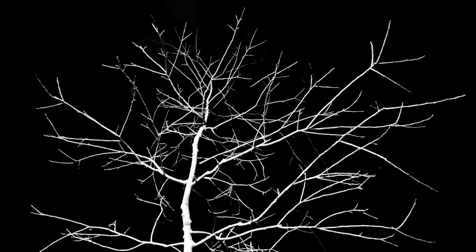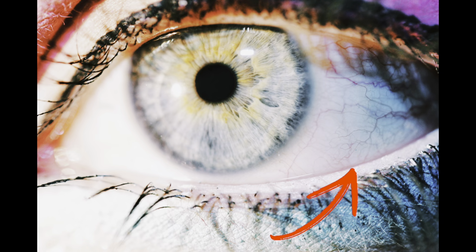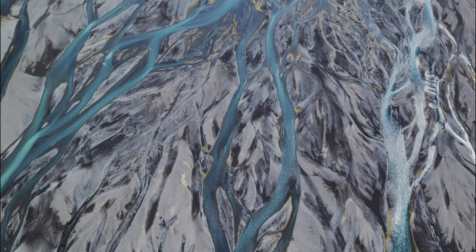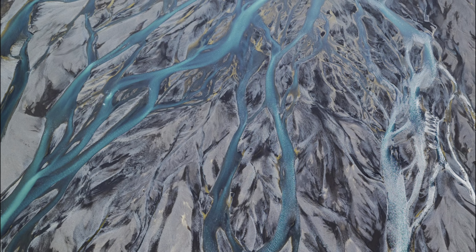Fractals appear just about anywhere, and we can find them in the most random places. For example, that branching pattern we saw earlier in trees also appears in lightning, blood vessels, lungs, rivers, and much more, all following a fractal pattern.